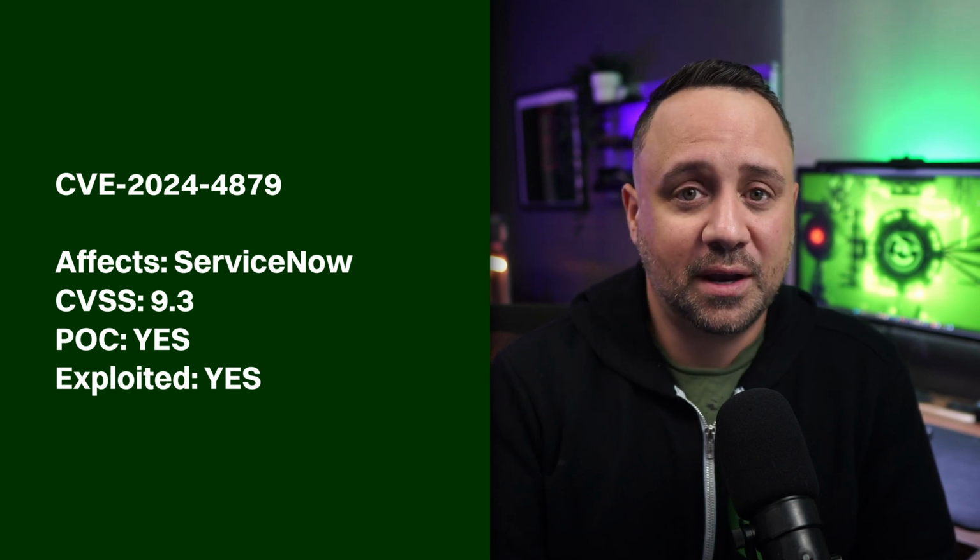ServiceNow has a vulnerability that is also being exploited in the wild, and this one is CVE-2024-4879, and affects ServiceNow. It has a CVSS score of 9.3. There's proof of concept code for it, and it's being exploited.